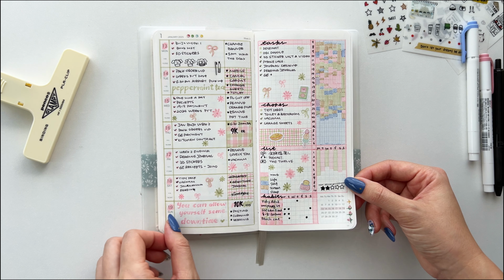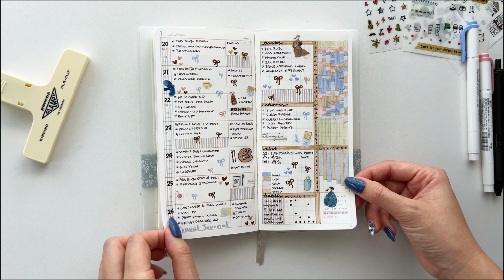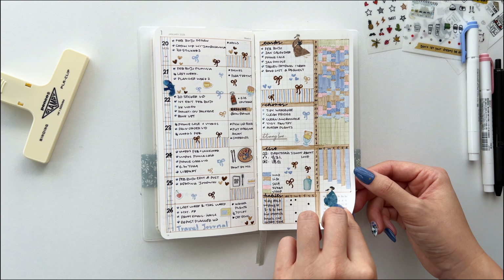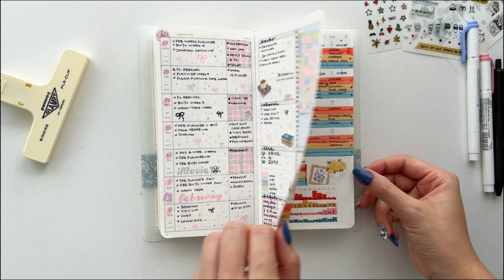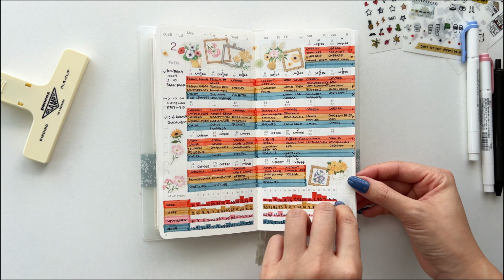There are also some fun and functional pages at the front and back of the planner. If you'd like a detailed flip through, check out my 2025 planner setup video. I'll link it here.